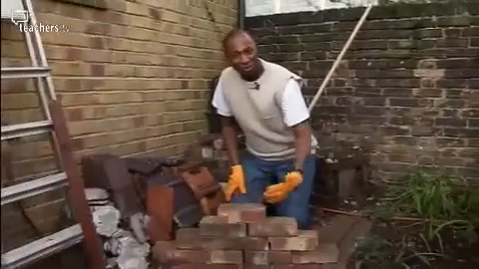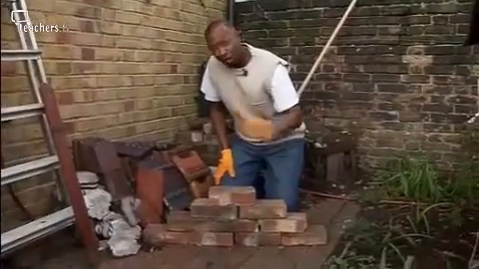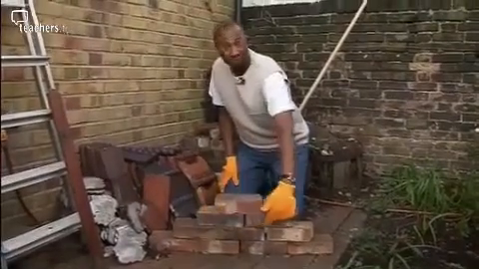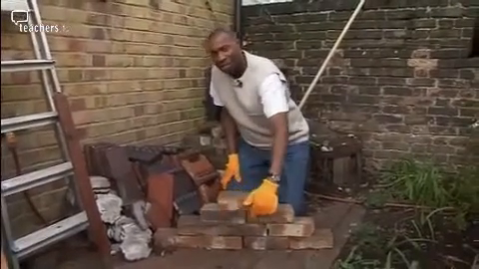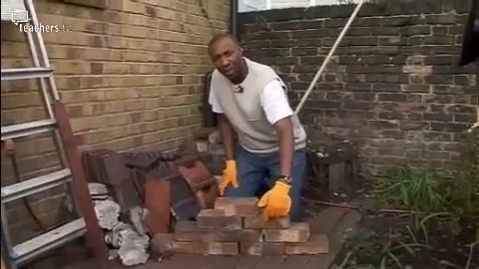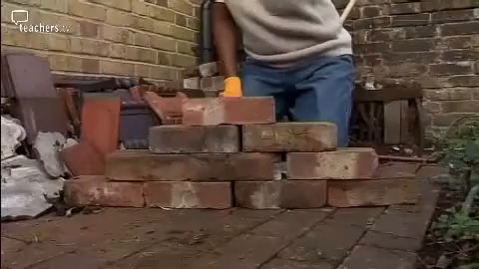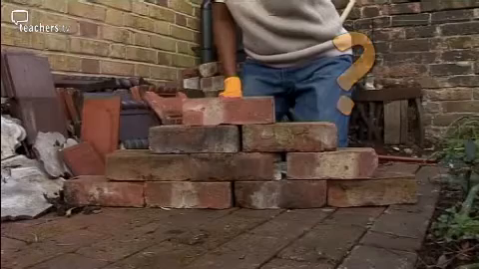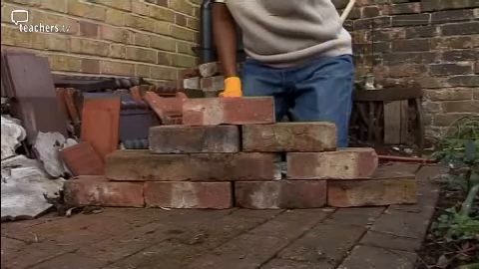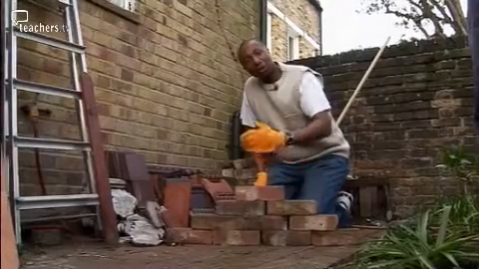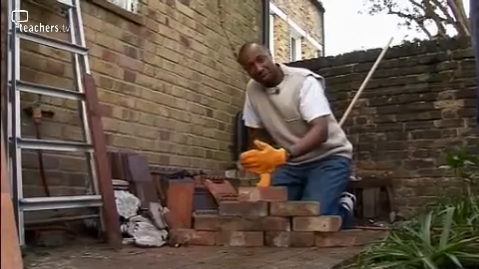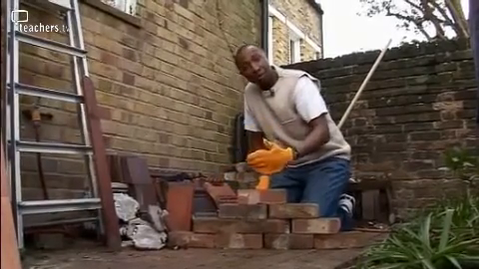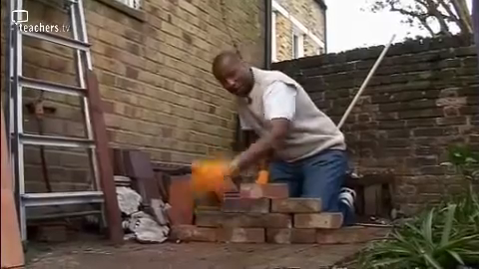Here is a pile of bricks, and each row has one brick more than the row above it. How many bricks will I need for 10 rows? If I want to work out how many bricks there are in 10 rows, I have to add up all the numbers from 1 to 10.